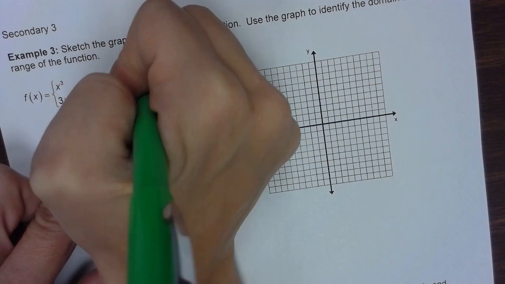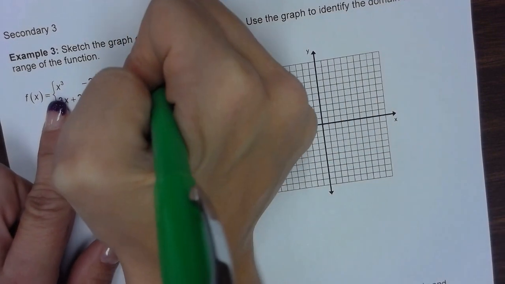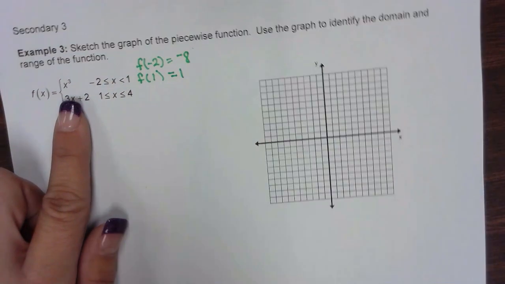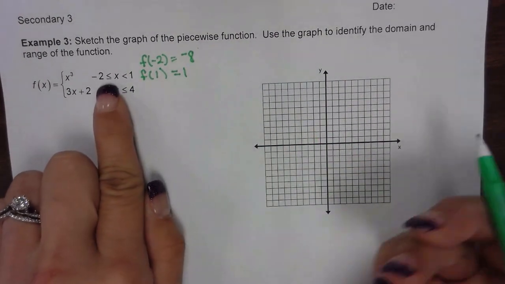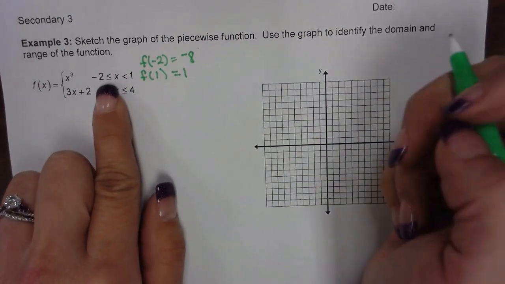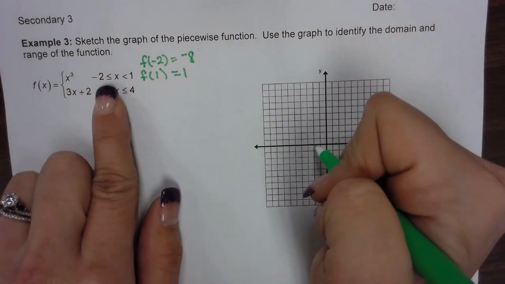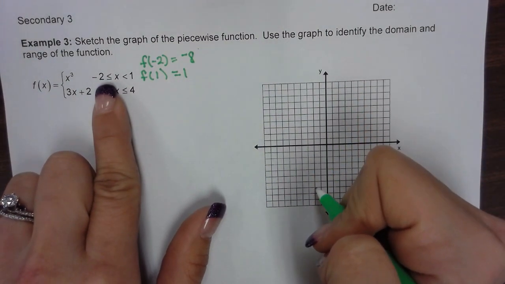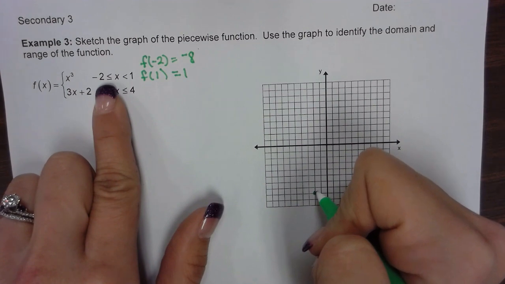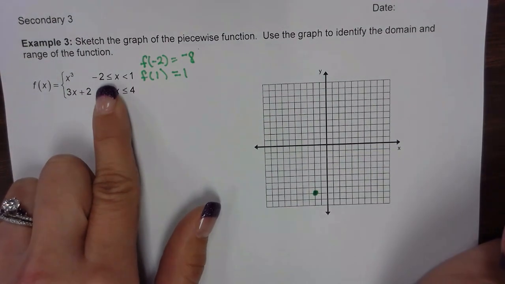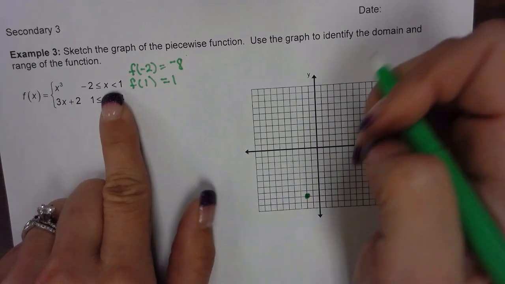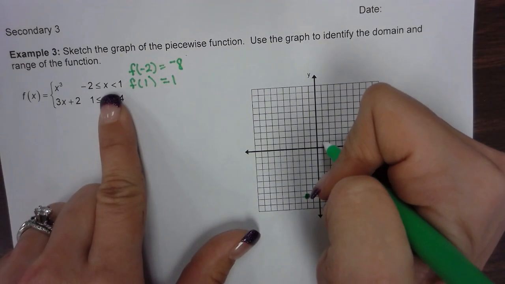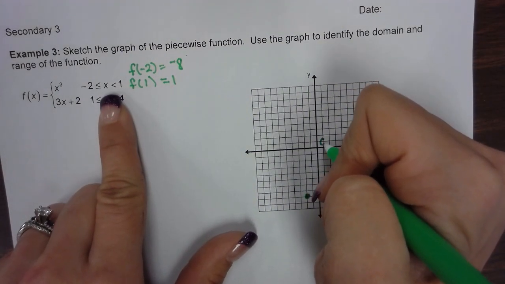And f of 1: 1 cubed is 1. Okay. Let's plot the -2, -8. It's equal to, so it must be closed. And 1, 1 is going to be open, so 1, 1 is open.